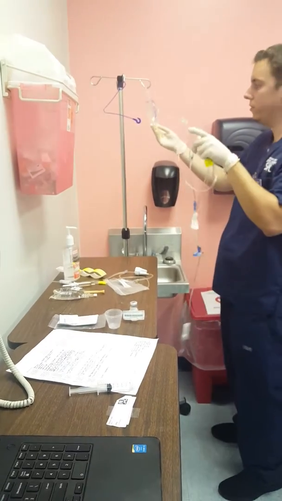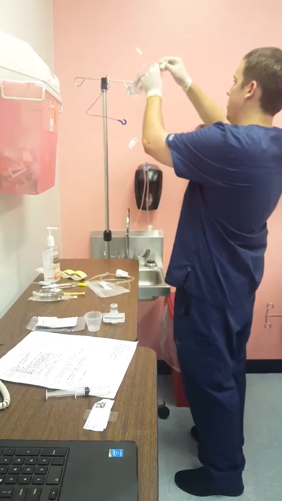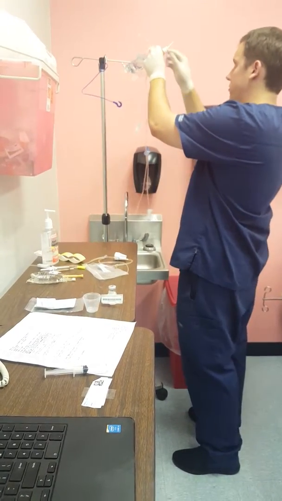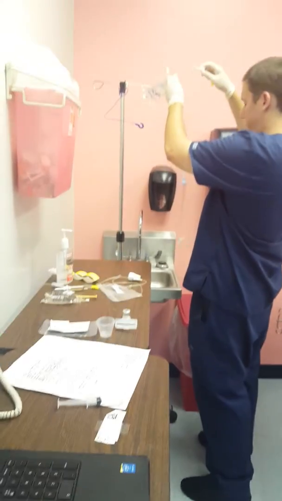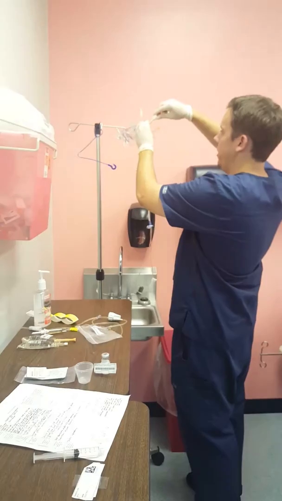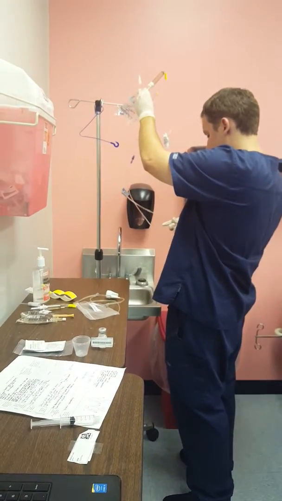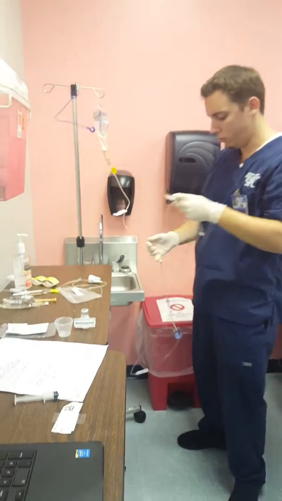Alright, so this is a new spike. Make sure this does remain sterile while doing this. And we make sure this is clamped off before spiking it to make sure that we are not getting a leak.